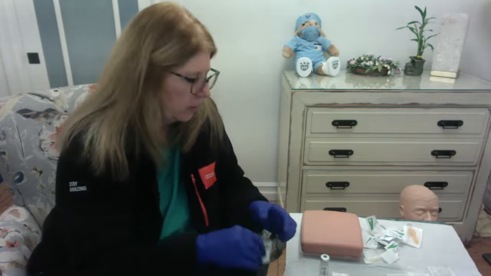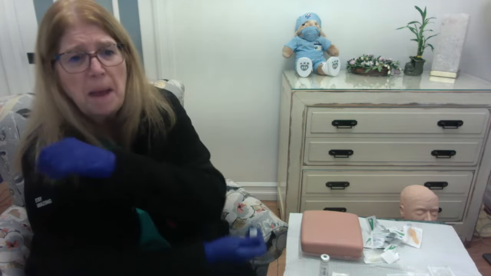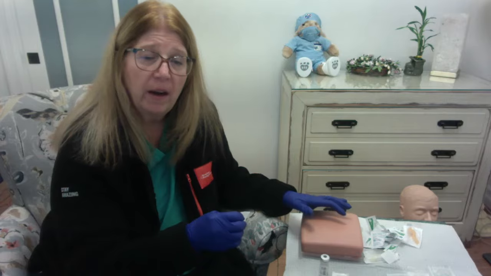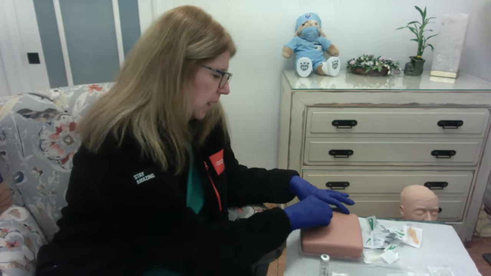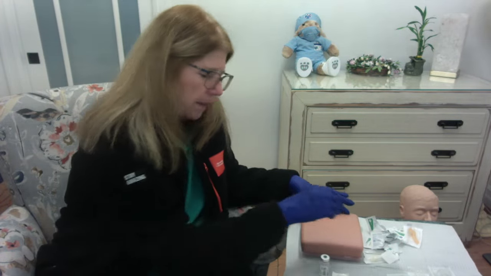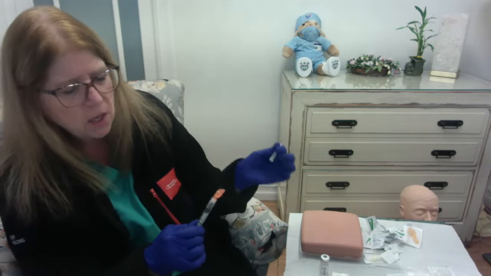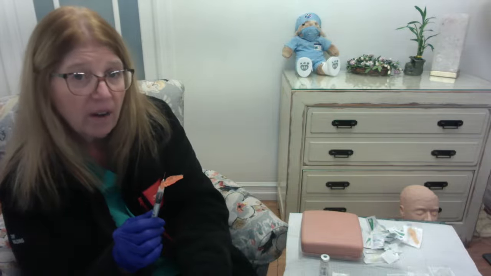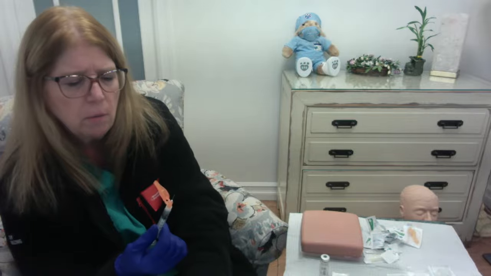So I'm going to explain to the patient. I'm going to choose my sub-Q area, and we're going to give it on the back of the arm here, okay? And I want to show you this at a 45-degree angle, right? So I'm going to clean the skin again from the middle out, let that alcohol dry, and remember, if I'm giving any injection at an angle less than 90 degrees, I've got to do bevel up, okay? Bevel up. So bevel is up.